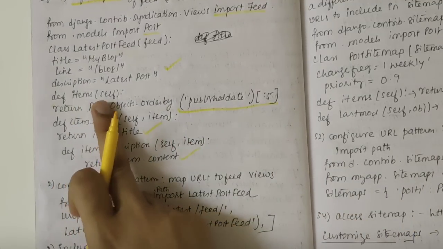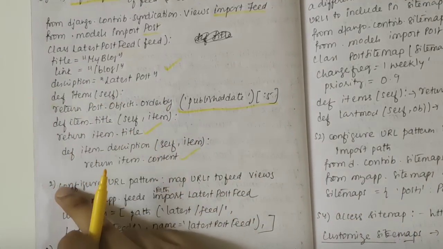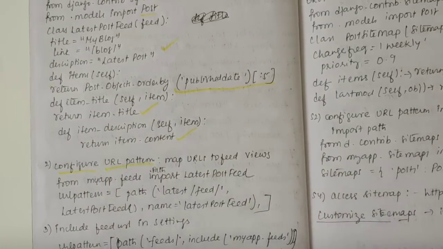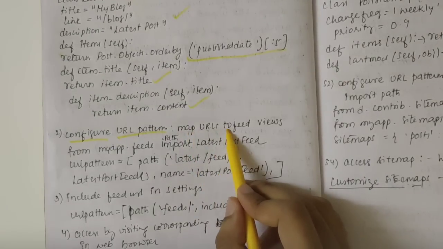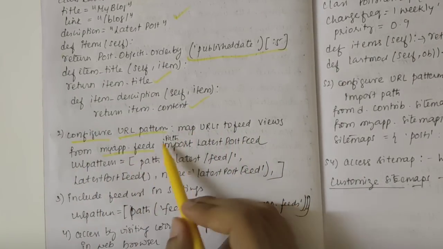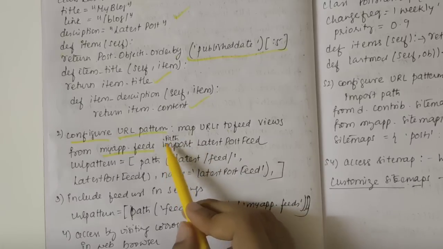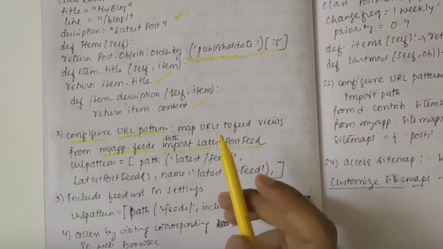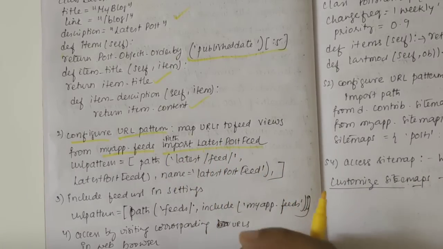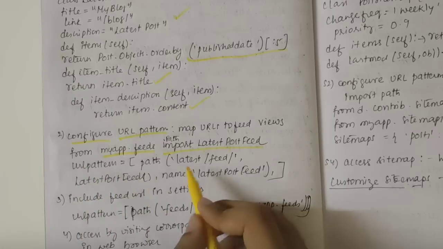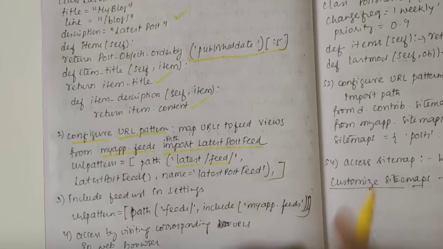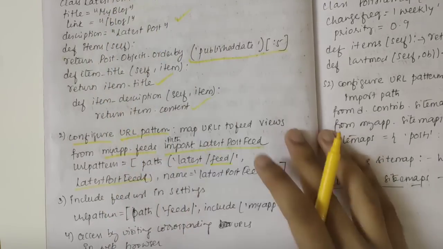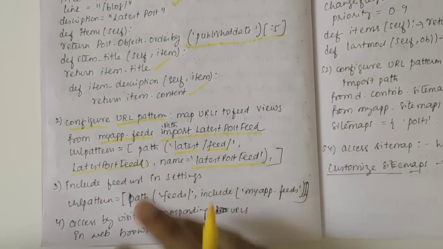So this was about the items part, and in the items part I am defining the title as well as the description. Moving on further, second step, we are configuring the URL pattern. In the URL pattern, we map URL patterns to feed views from myapp.feeds. From myapp.feeds I am importing the latest post feed, and along with that, from django.urls I'm importing path. Then urlpatterns is equal to path latest feed. So I'm specifying the latest feed, along with the latest post feed, the class which we had specified above, and the name again, right? So here we are mapping the URL.